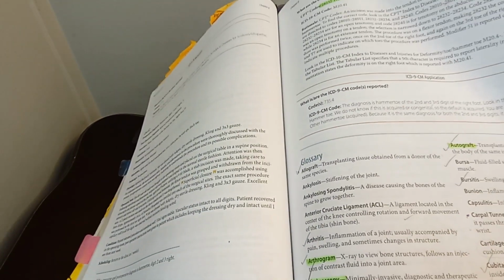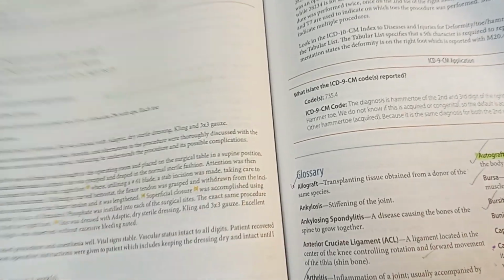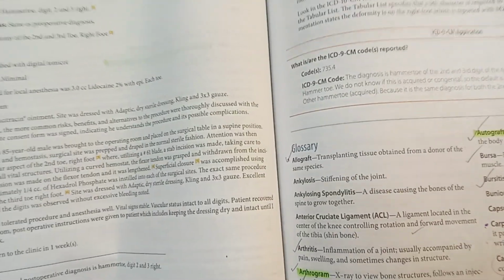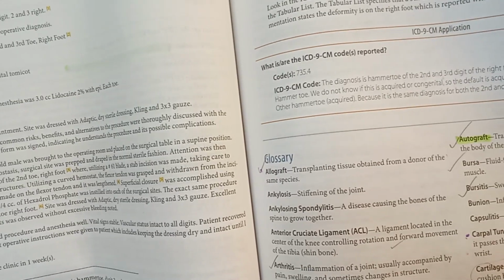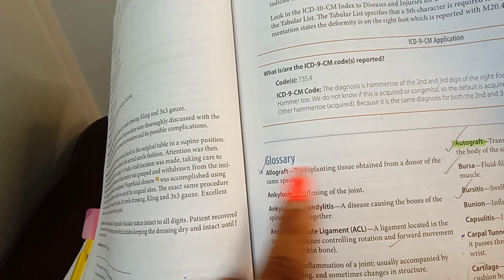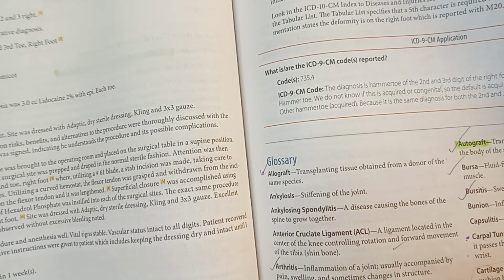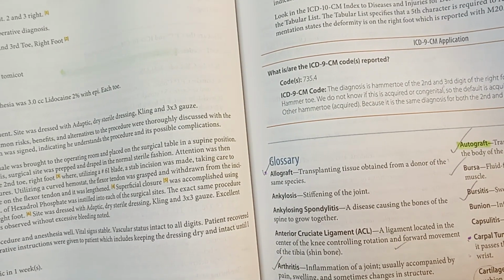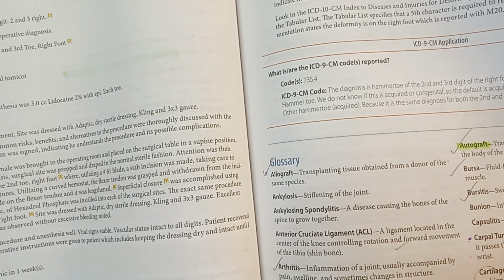Now look at this. It's in the glossary of this AAPC book, so that's what we're using, right? It says allograft, transplanting. So you know that is something the doctor or a surgeon did, so that is a procedure.